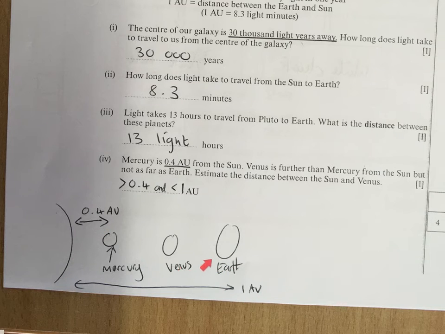So we're looking for a number between 0.4 and 1. And that's why I've got anything bigger than 0.4, anything lower or less than 1 there. So you could say 0.5, 0.6, 0.7, any number between these. But don't say 0.4 and don't say 1. Okay?